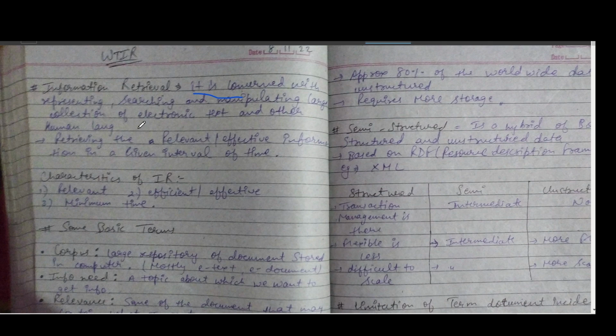That means we have information and we are retrieving it, that is information retrieval. Our information is in electronic text, like we have search engines, web servers, databases, in which there is information in electronic text.